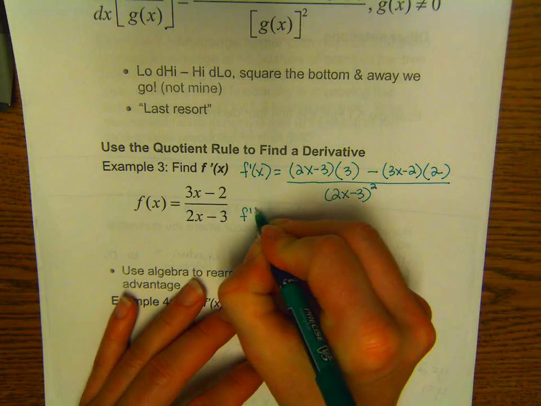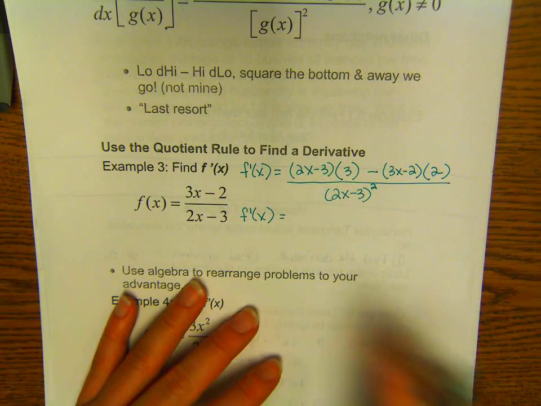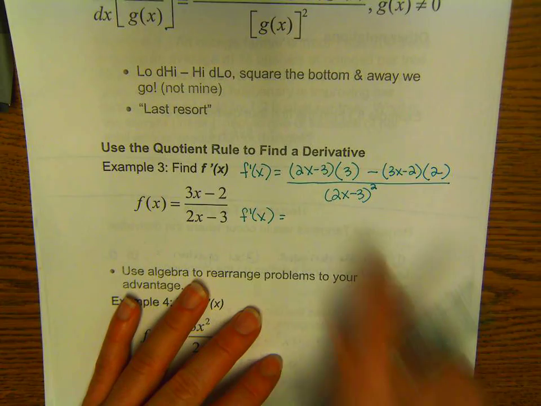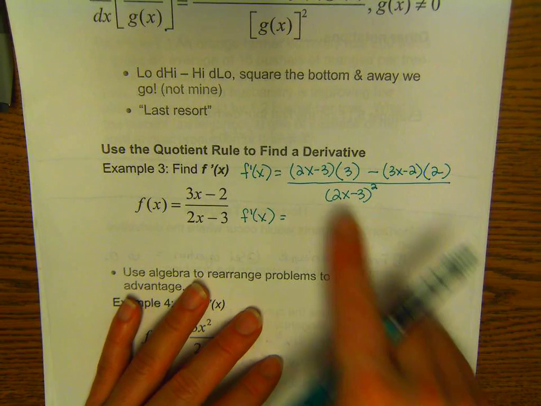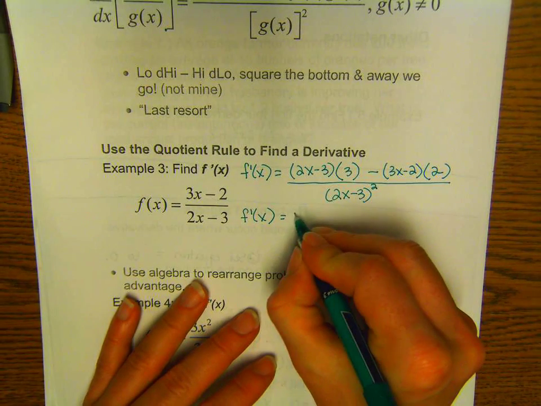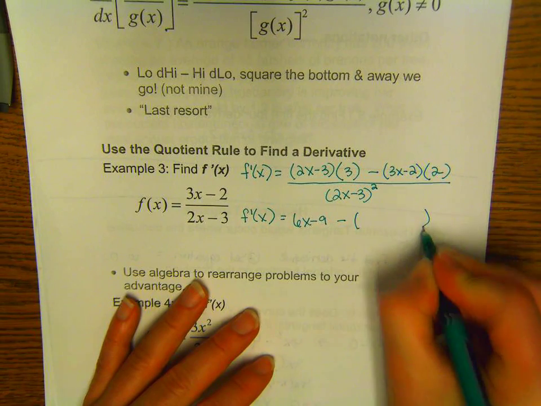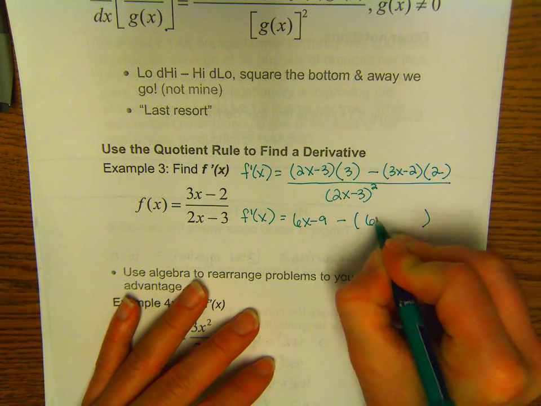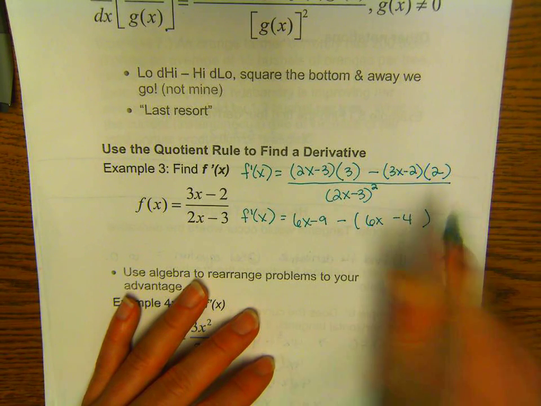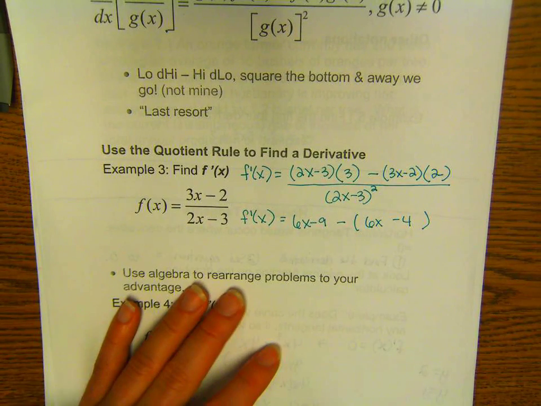Alright, so let's do some simplifying here. We have 6x minus 9 minus, I'm going to put the whole thing in parentheses, 6x minus 4, because I'm subtracting that whole thing, right? Hey, what the heck? Let's simplify this.